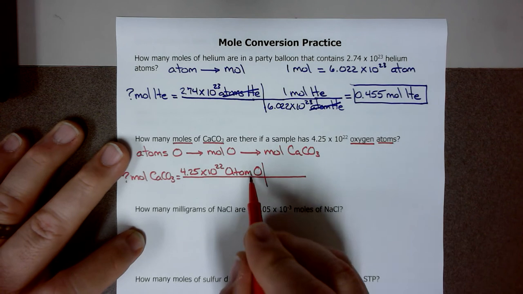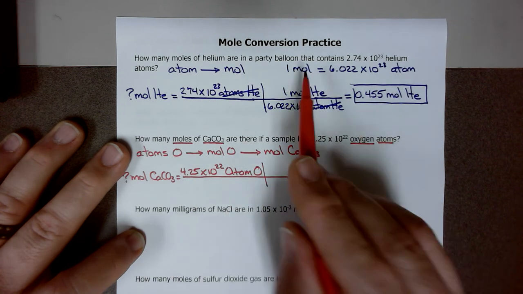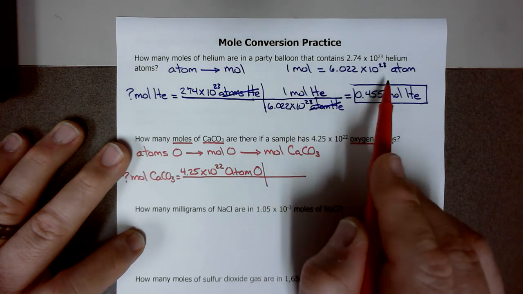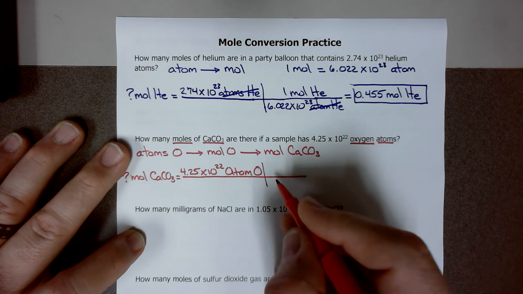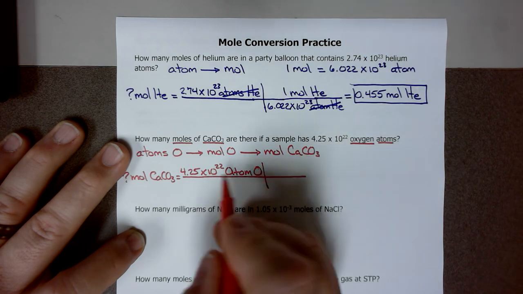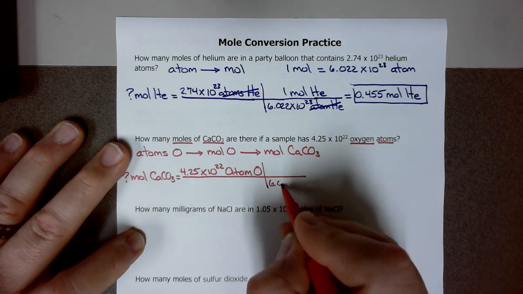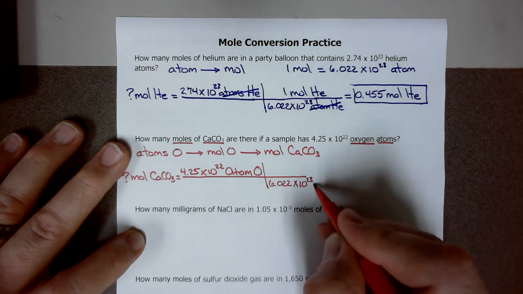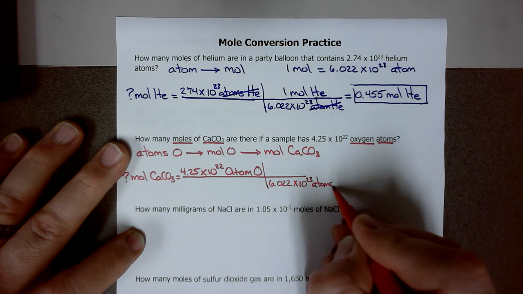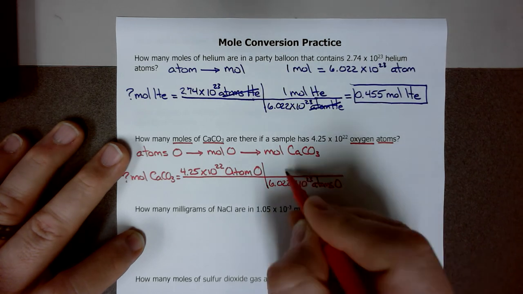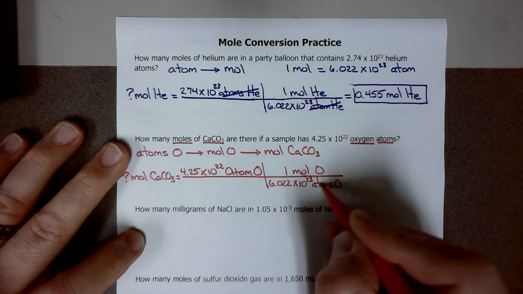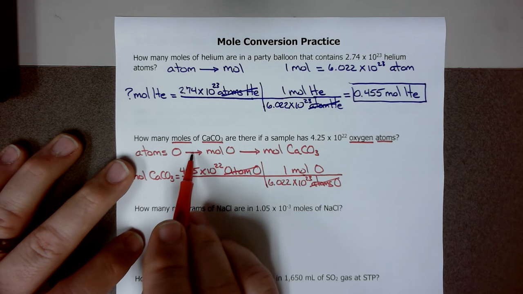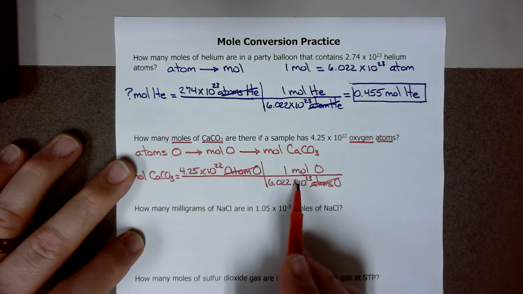Now I need to go from atoms to moles, and the equality statement that goes from atoms to moles is this up here. 1 mole is Avogadro's number. So since I have a big number here, I'm going to do it again on the bottom. 6.022 times 10 to the 23rd atoms of oxygen is 1 mole of oxygen. Okay, so now I've done this first conversion.